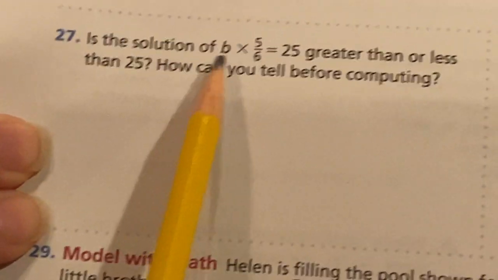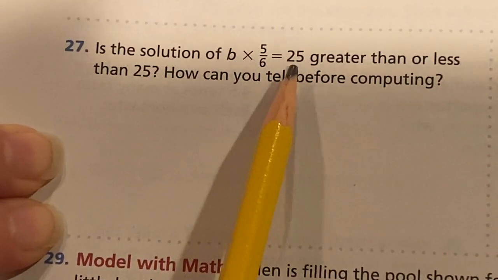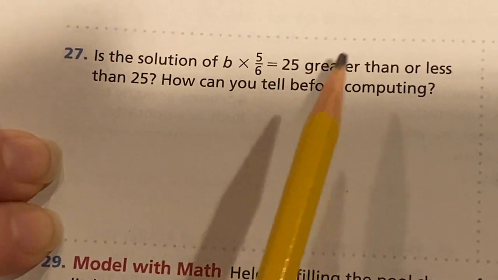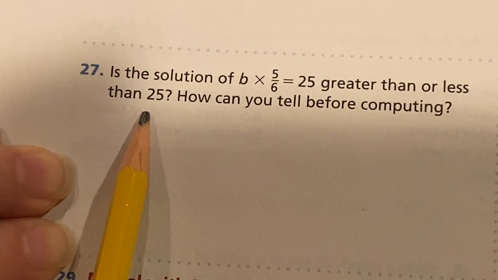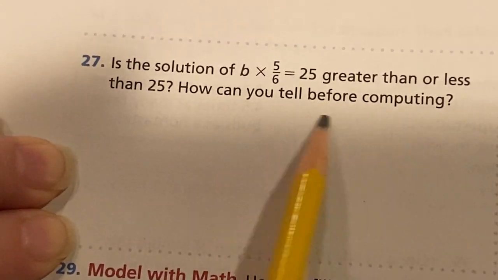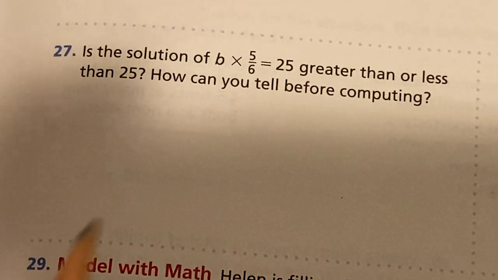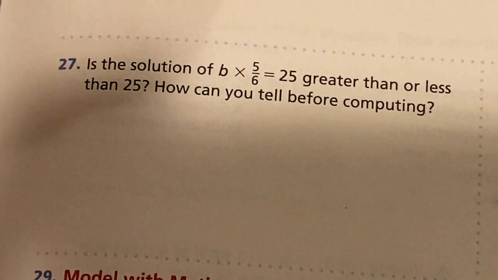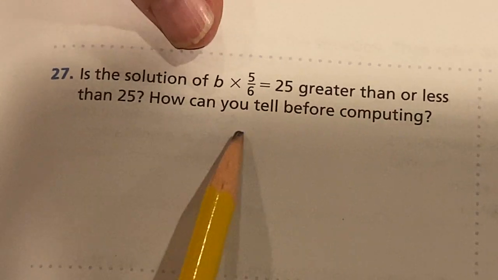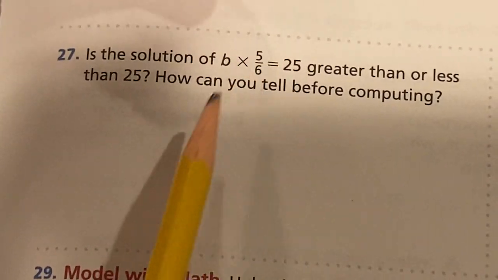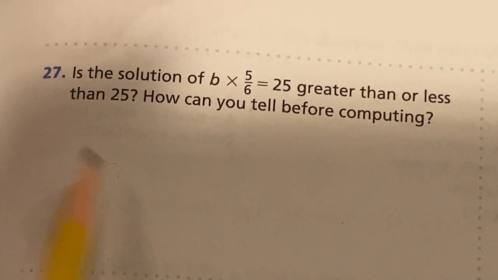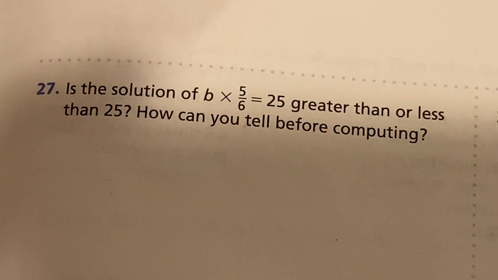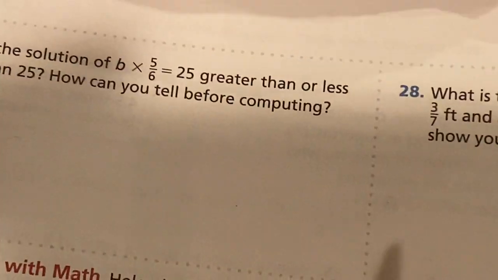Number 27. Is the solution of b times 5/6 equals 25 greater or less than 25? How can you tell before computing? So it's asking you to look at this problem and think about it, knowing what you understand about math, about division, and about multiplying by a fraction to answer that question. Okay? All right, number 28.